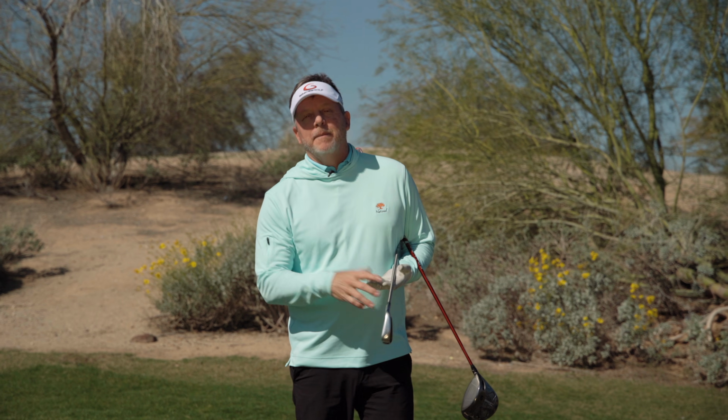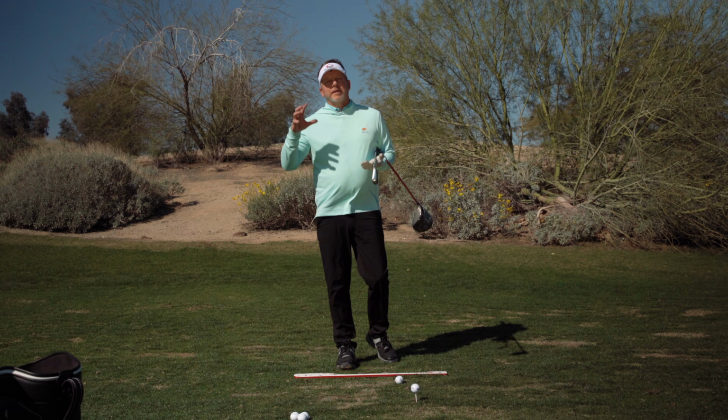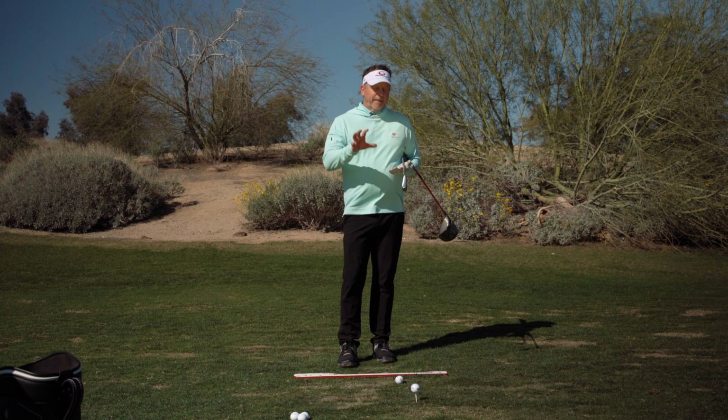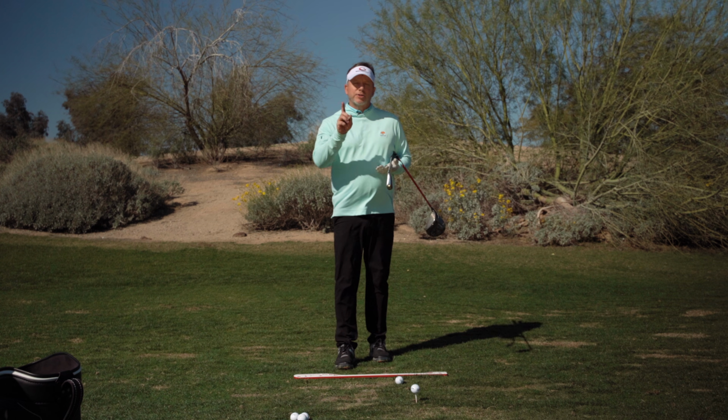Hey, today we're going to talk about my favorite subject, swing plane. All right, so let's talk about swing plane. And here's the question. Is there a natural swing plane? And yes, I believe there is, and I'm going to show you why.